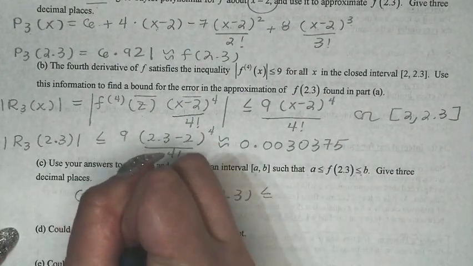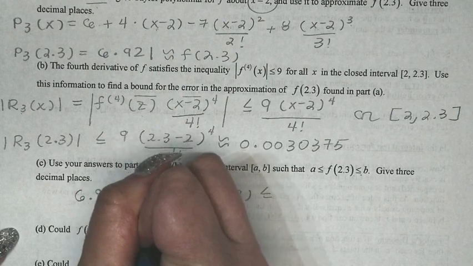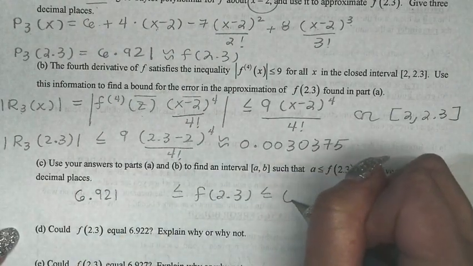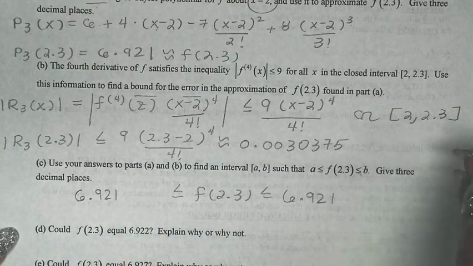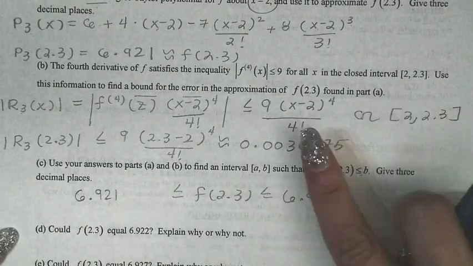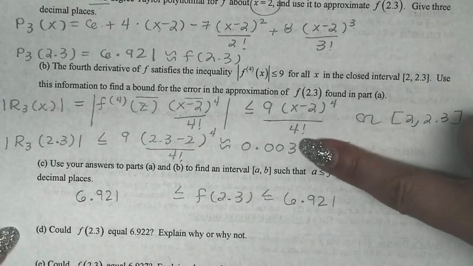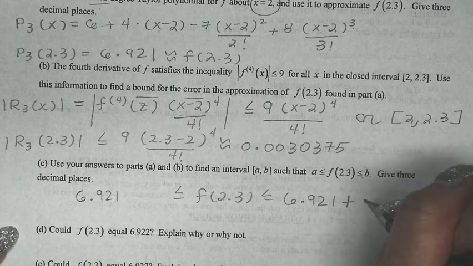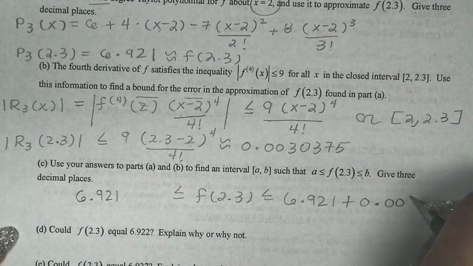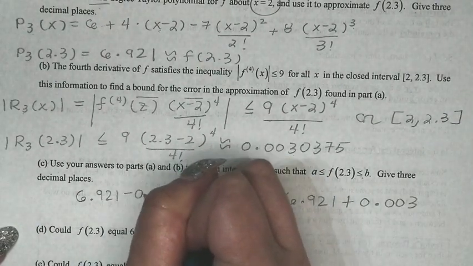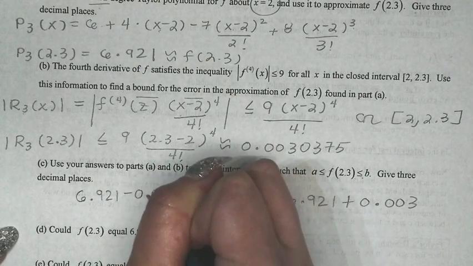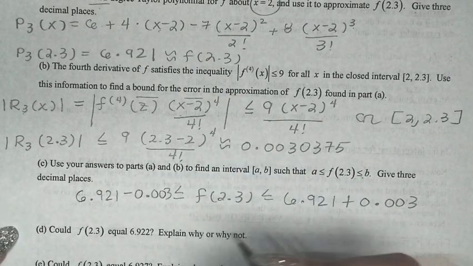Okay? So 6.921 on this side and 6.921 on this side. But the error is, let's say, 3 decimal places. We take it here. So you know that here is going to be plus 0.003 and here is going to be minus 0.003. Okay? With this, you just combine them.